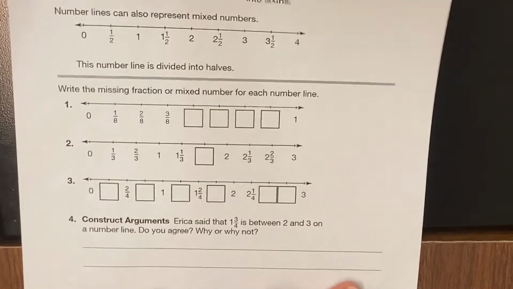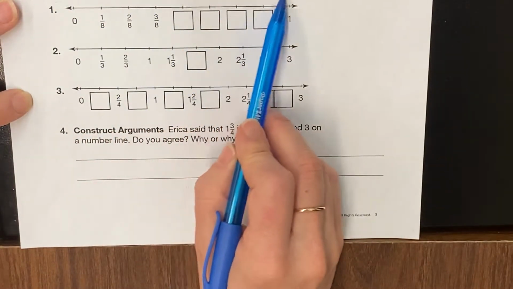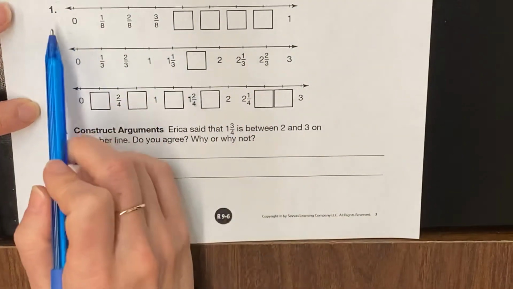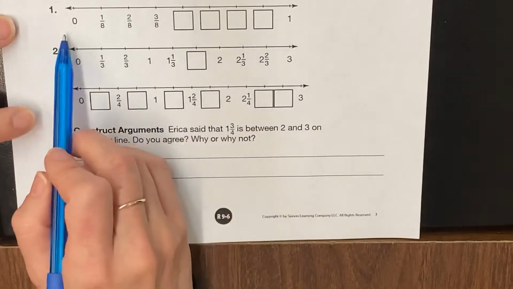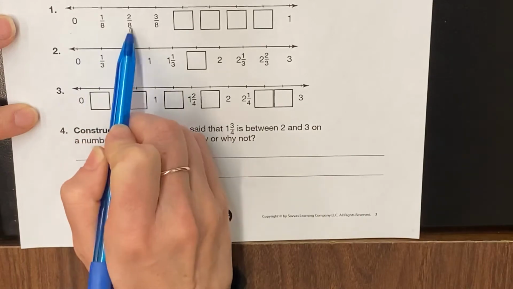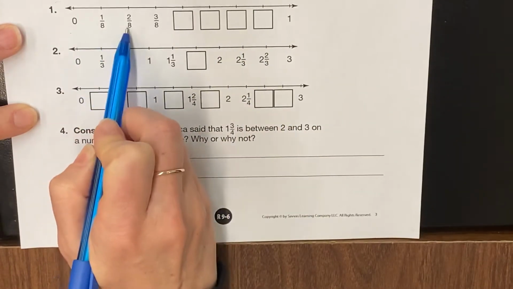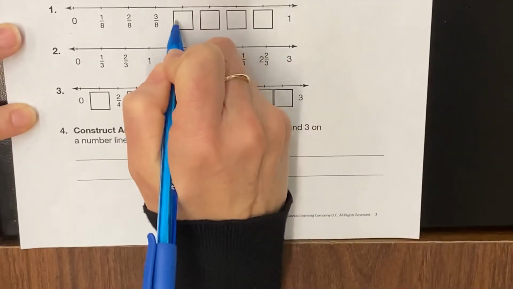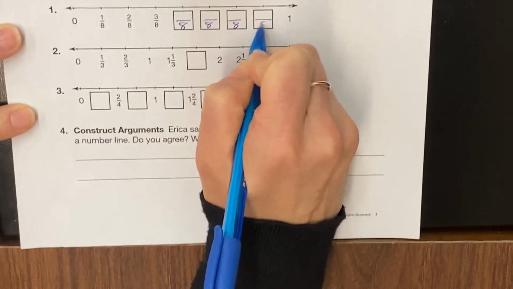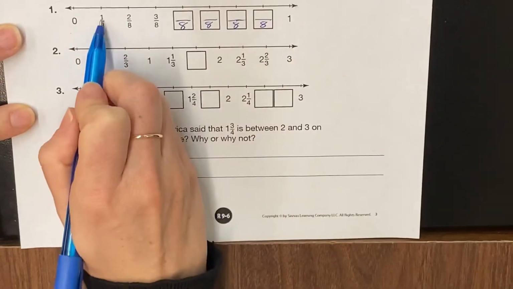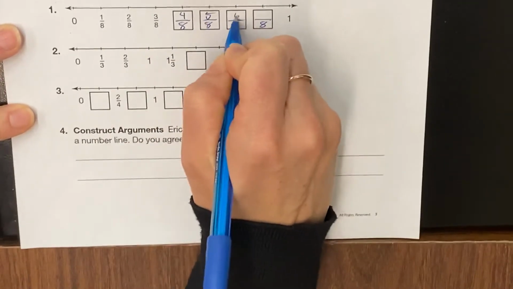All right, let's look at number 1. We are just going to write the missing fraction or mixed number for each number line. You already did a worksheet like this yesterday, so this should be fairly easy. You can see that this number line is broken up into eighths, and I know that because the denominator is 8, so I'm just going to continue to put the denominator 8 for all of these. And I have the first tick mark, second, third, this would be the 4th, 5th, 6th, and 7th.